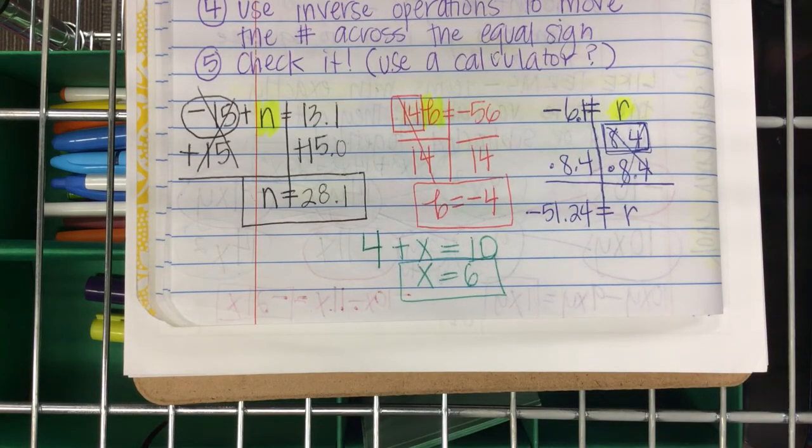Okay, so here's what you need to know. These are the things that you have to do algebraically. Listen. Your answer must be written variable equals and then your solution. You have to get into that habit.